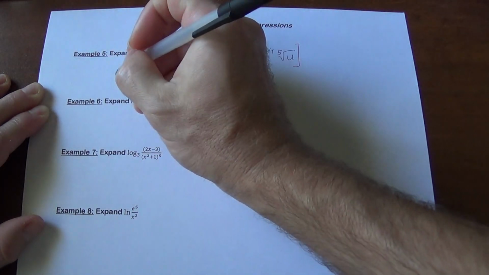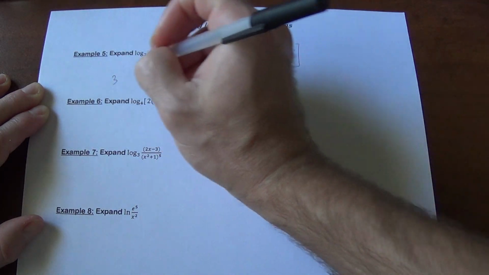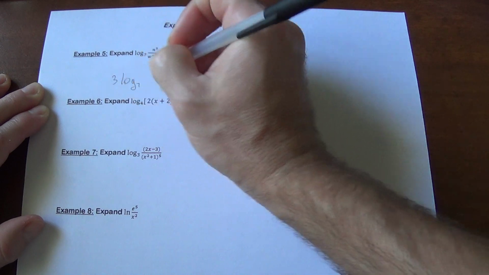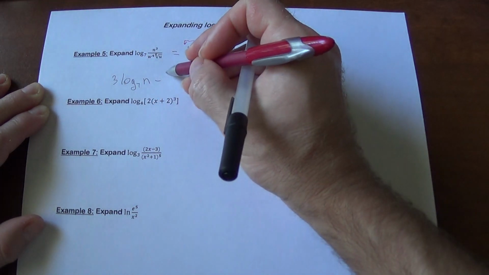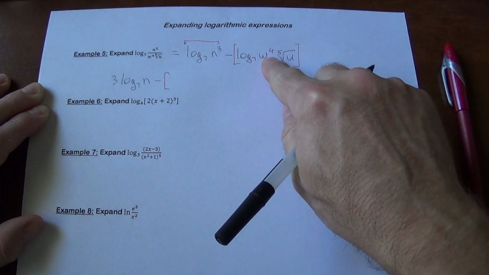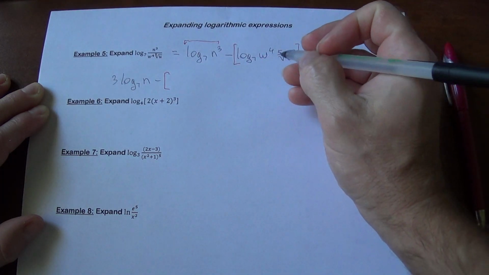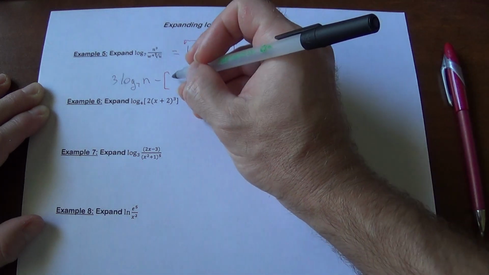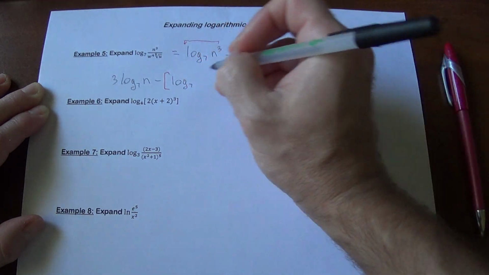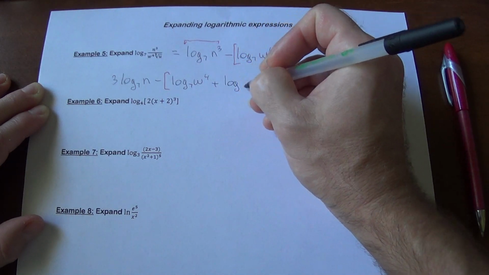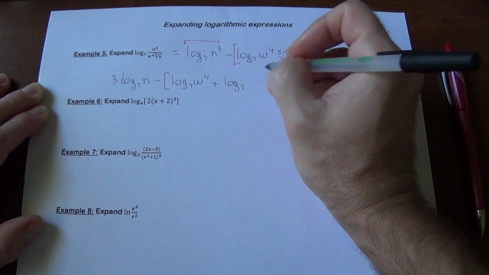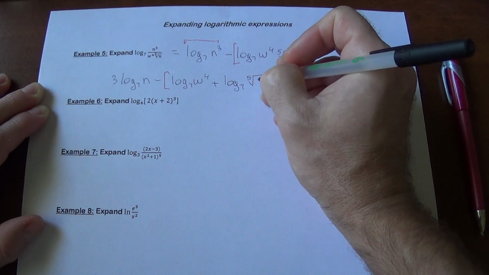and put it in front. That means we're getting 3 times the log base 7 n minus, put my bracket here. This is a product, so we're going to write it as a sum of two things. It's going to be log base 7 of w to the 4th plus log base 7 of 5th root of u.